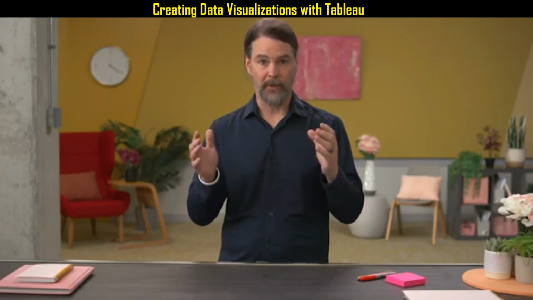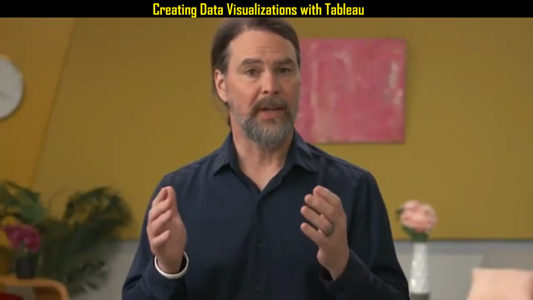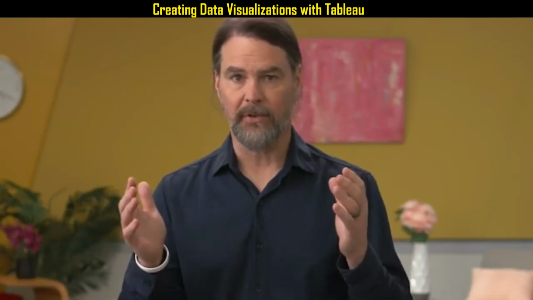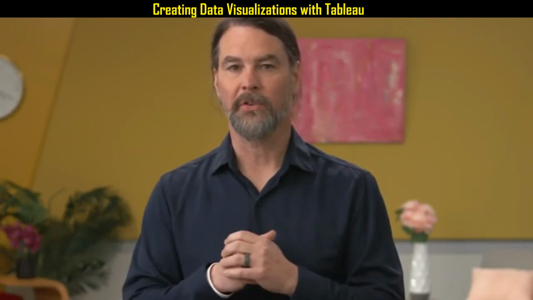So when you're creating visualizations, it's best to consolidate your data from multiple sources into a centralized location. Otherwise, you risk data chaos. The good news is that you can use Tableau and many other visualization tools to combine multiple data sources, so your audience has the whole story.